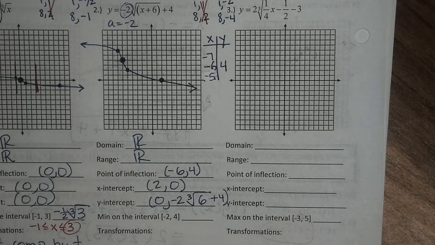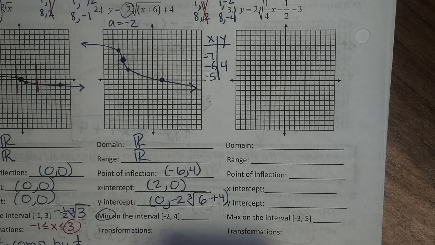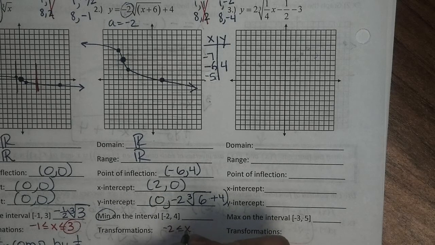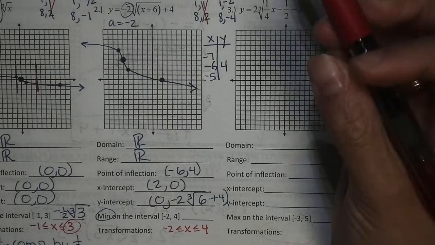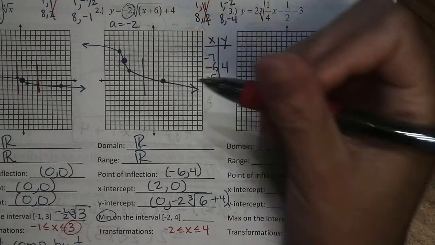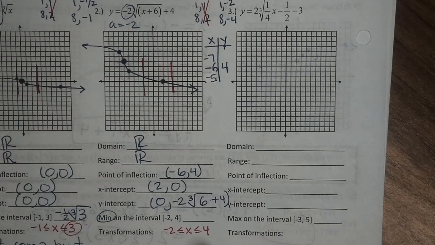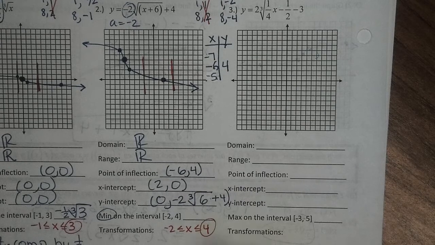Let's try the max and min again, and the transformations. So you're looking for the minimum again from -2 to 4. Let me find -2. That's -2, to 4: 1, 2, 3, 4. Again, the minimum here is still going to be at x = 4.